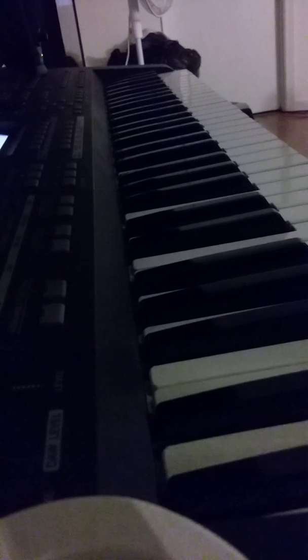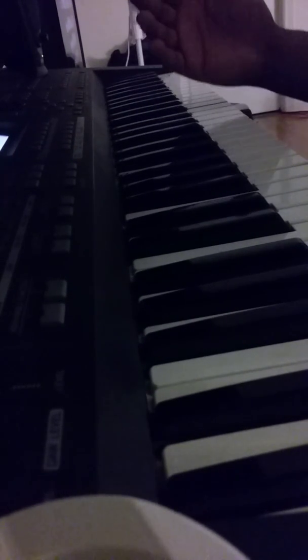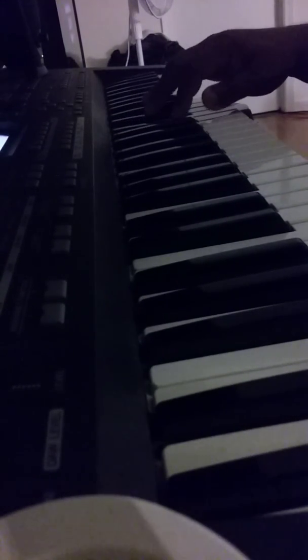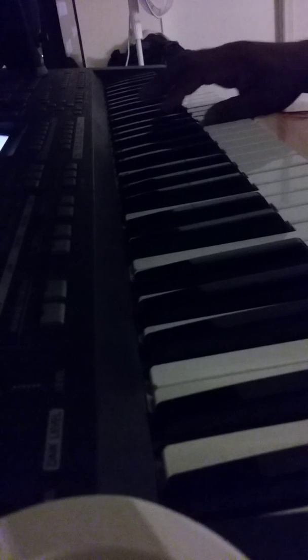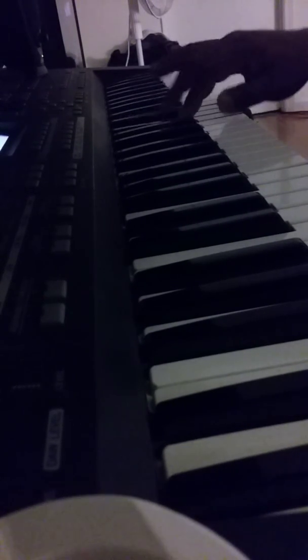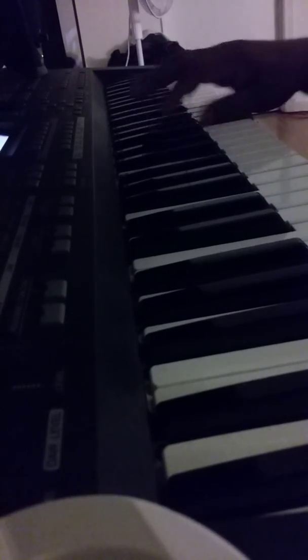F sharp, you can do your little minor runs. It would also help you to learn the jazz scale of every key. That's all it is. That's a jazz scale. But I've been doing that so long in the key of F sharp that I know that.